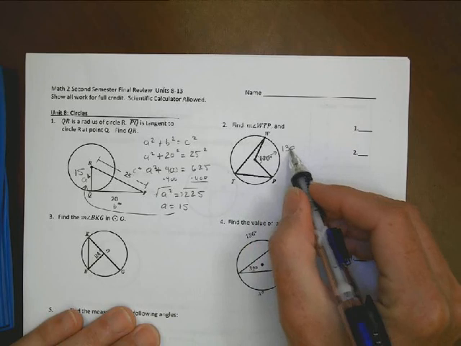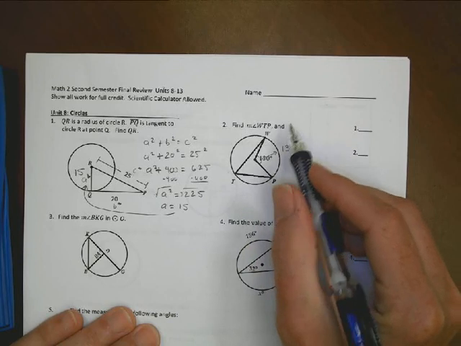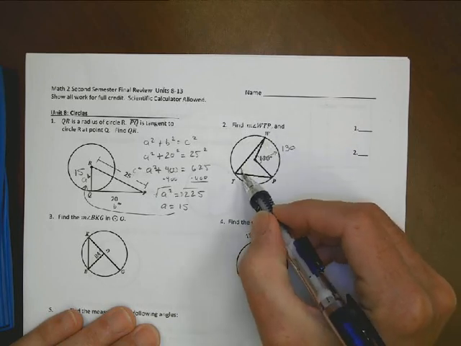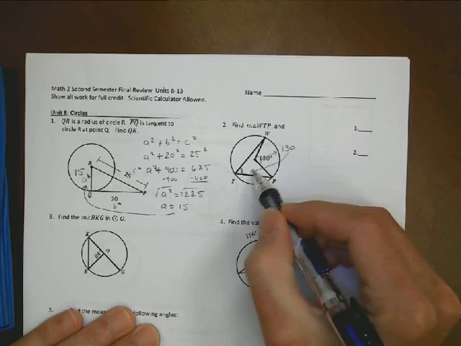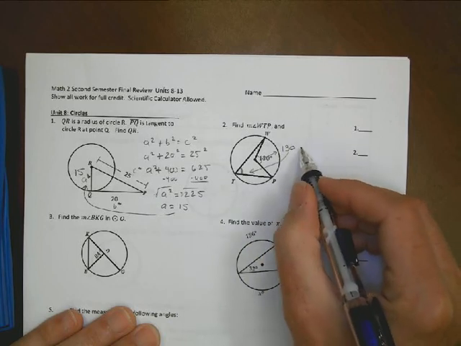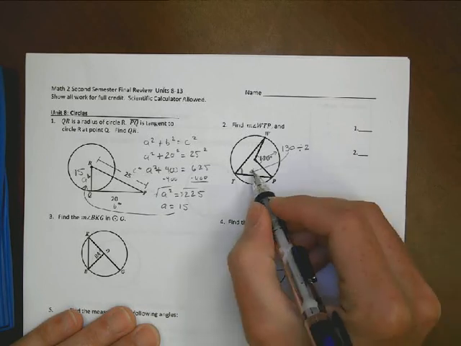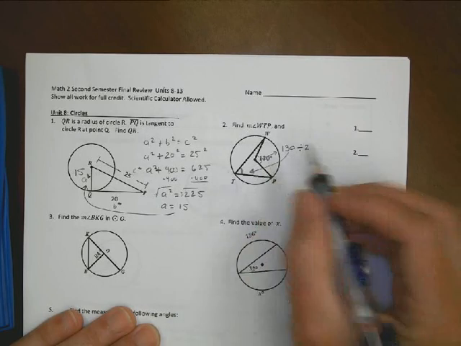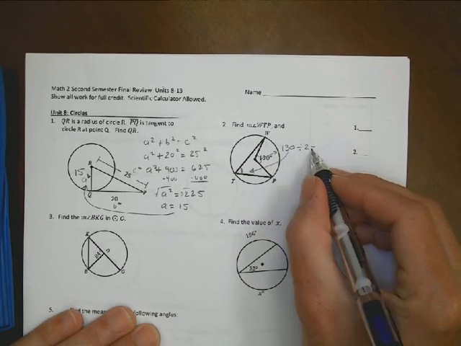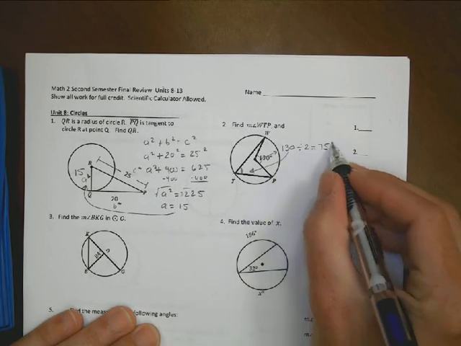And if that's the case, the inscribed angle over here is equal to half of that. So I take 130 and I divide it by 2 to find out half the angle. What I have, the measurement here, is half the angle measurement. So 130 divided by 2 is 75 degrees for number 2.